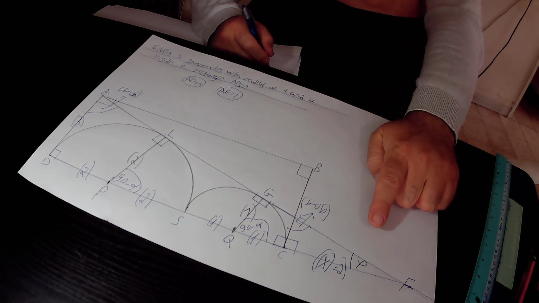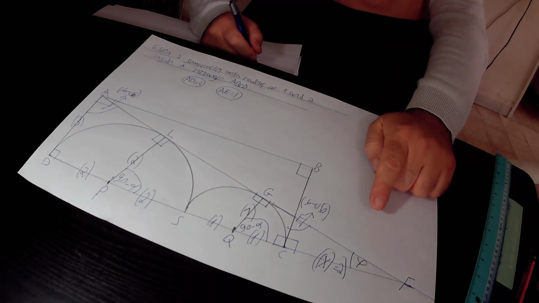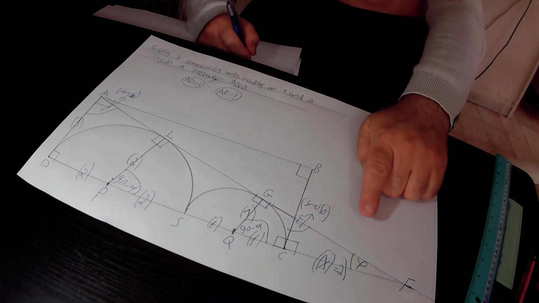If we relate to angle alpha as it belongs to the small right triangle ECF, it will be defined as angle EFC.